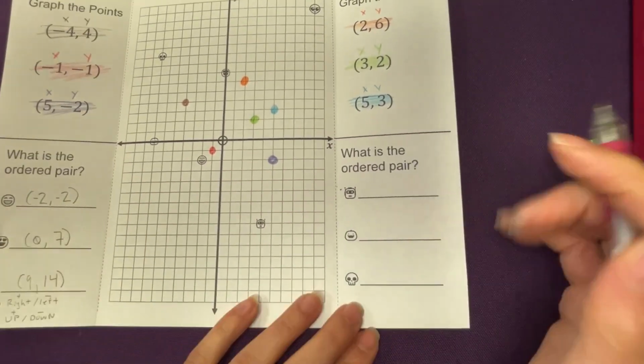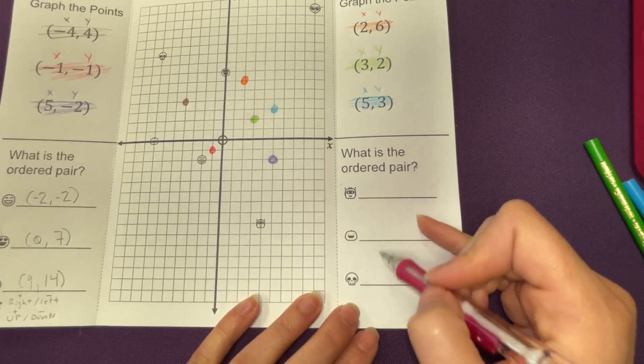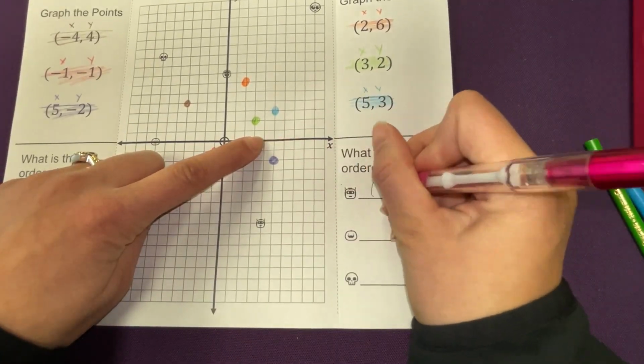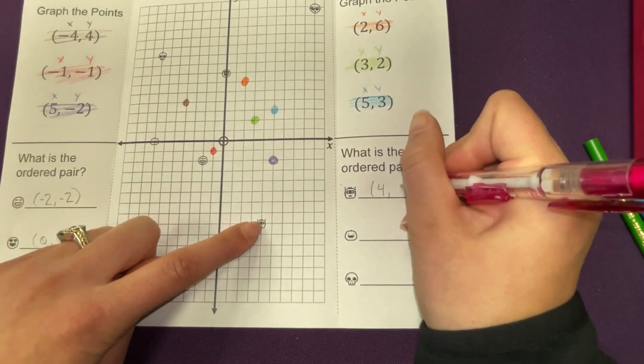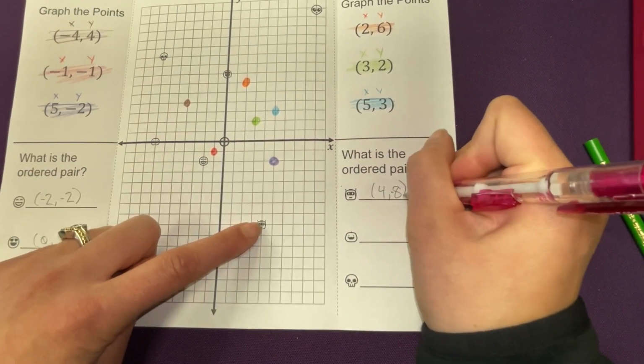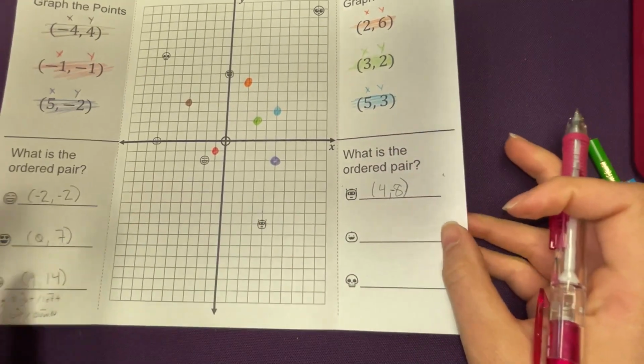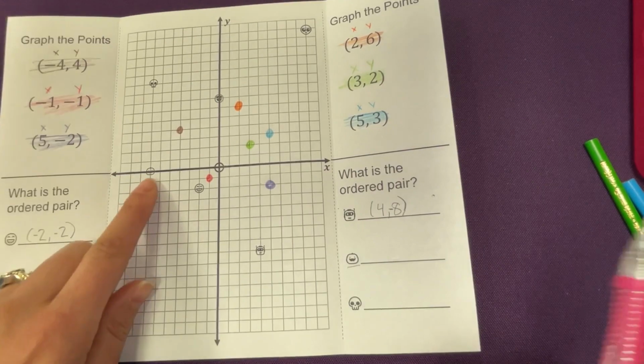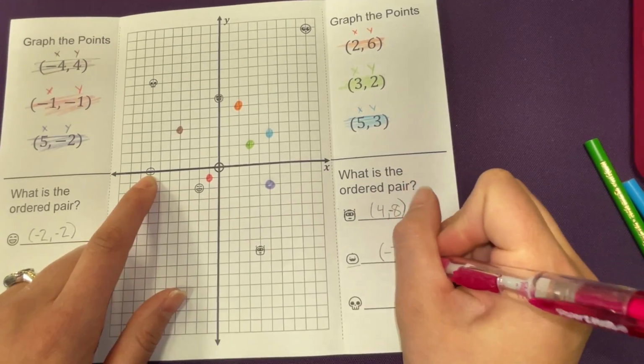Whew. All right, next we got the robot. Okay, so the robot is down here in quadrant 4. So I went right 4, that's a positive x value. So that is a negative y value, so negative 8. Next up, we have the pumpkin. So the pumpkin's right here, negative 7.